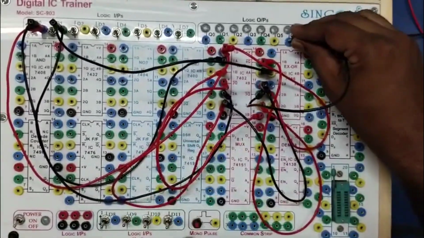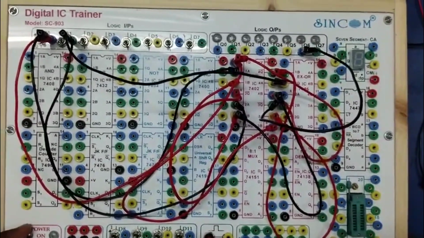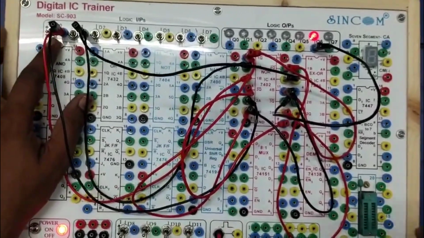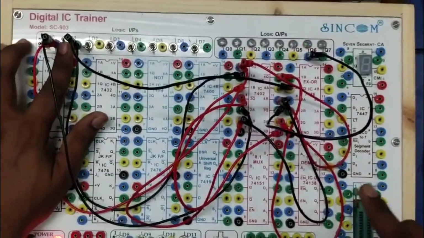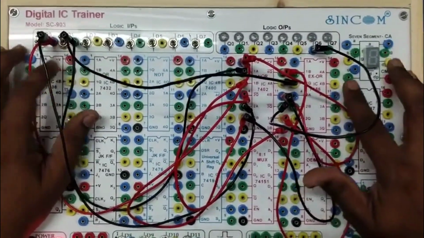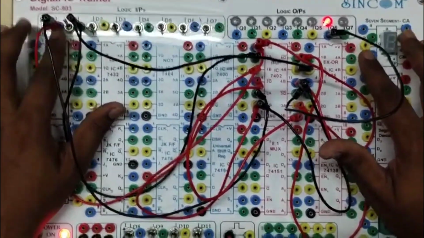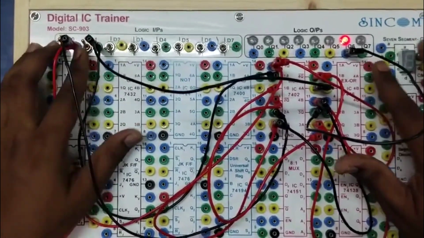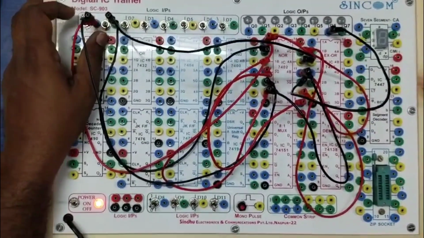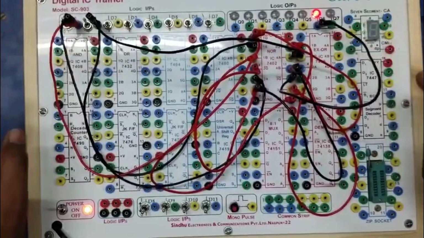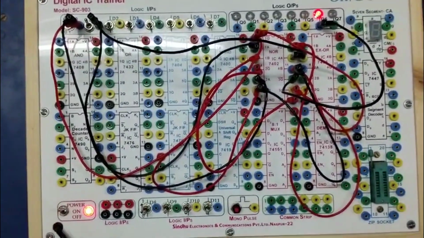Now we connect the output, and now we verify the truth table of the XNOR gate. So check: if input is 0 0, output is 1. If input is 0 1, output is 0. If input is 1 0, output is 0. If input is 1 1, output is 1. That is, we performed the truth table of the XNOR gate.